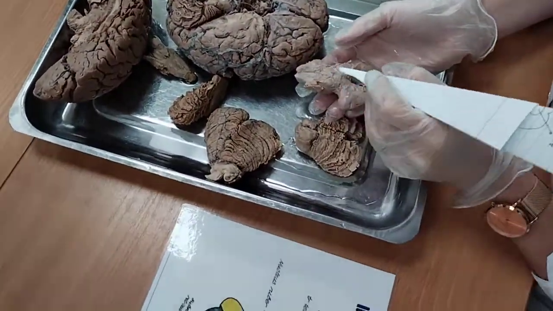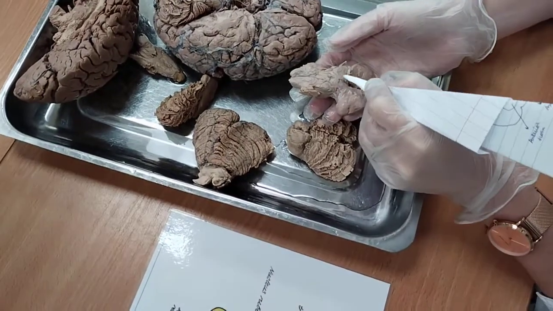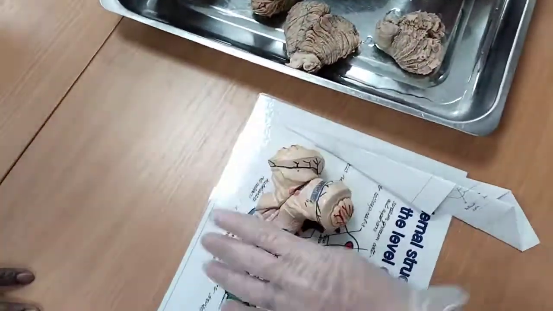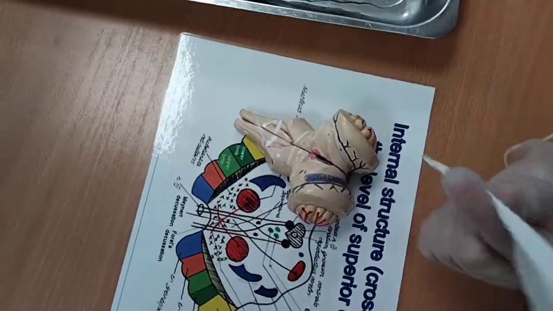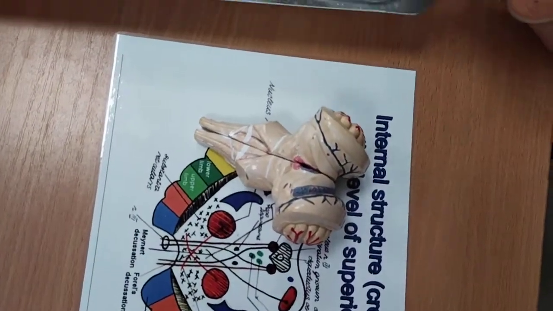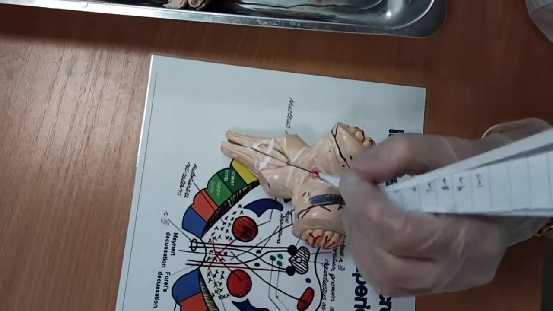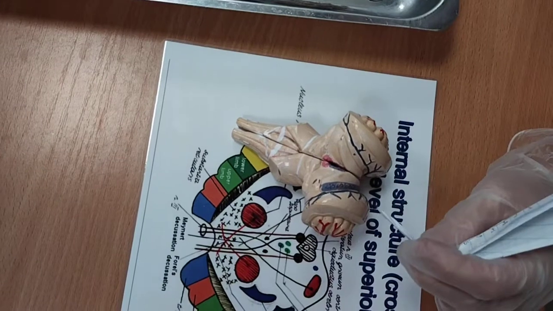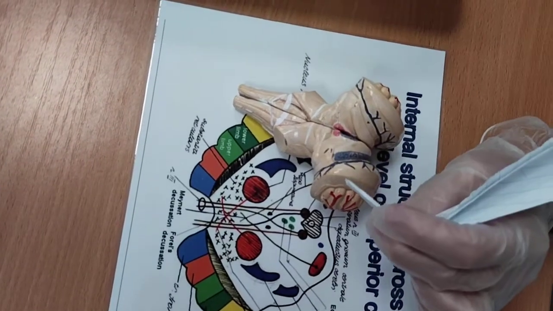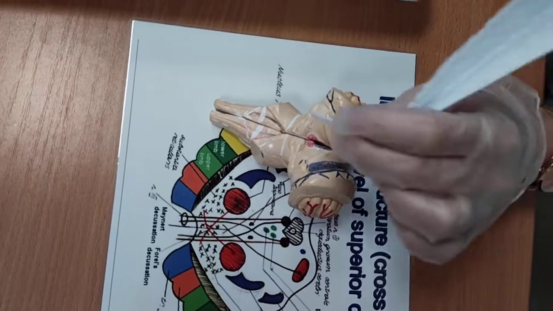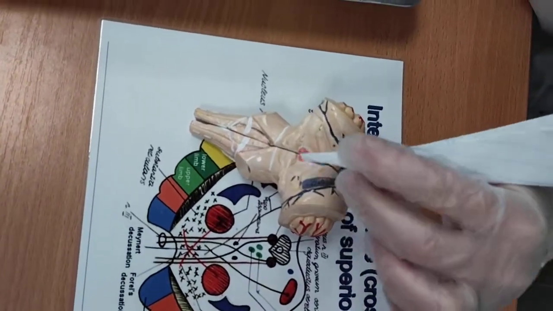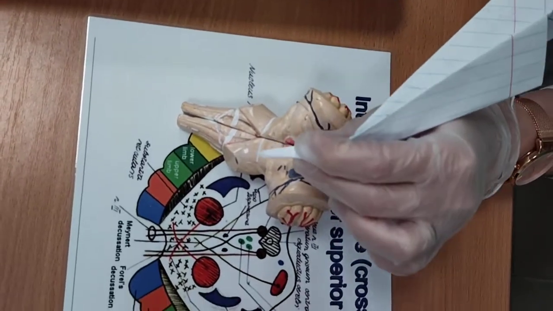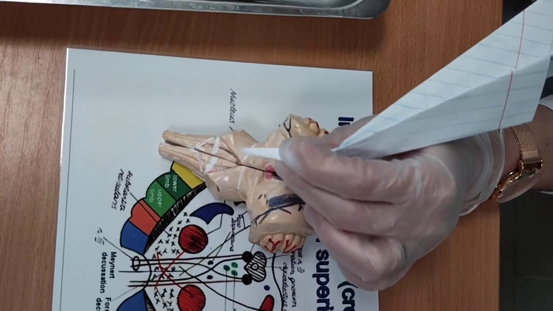Dorsal surface of midbrain is presented by tectum or quadrigeminal plate. So this tectum has 2 pairs of colliculi, 2 superior colliculi and 2 inferior colliculi. They are connected by means of brachium. Superior colliculus is connected by brachium of superior colliculus with lateral geniculate body, and this is a structure of diencephalon. So these 2 are subcortical centers of vision. Inferior colliculus is connected by means of brachium of inferior colliculus with medial geniculate body. And these 2 structures are subcortical centers of hearing.